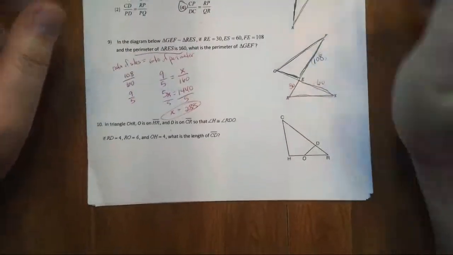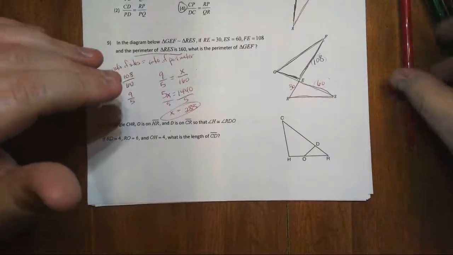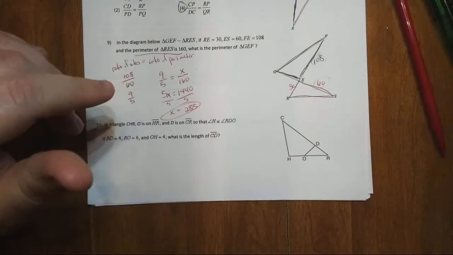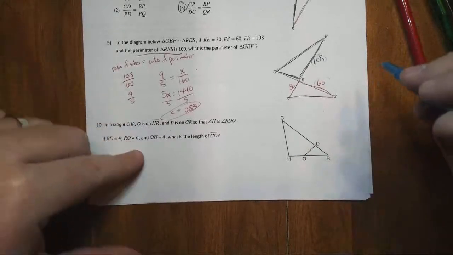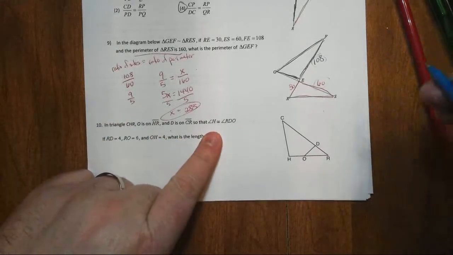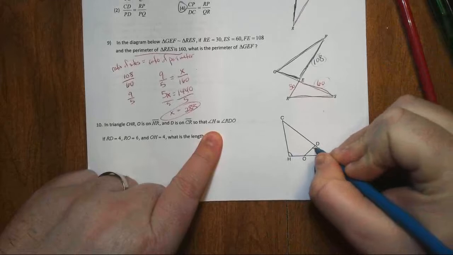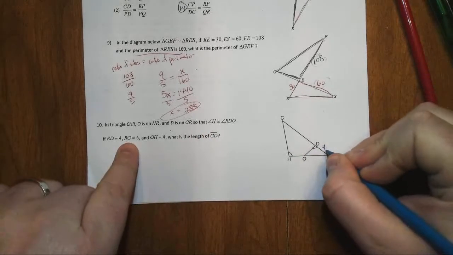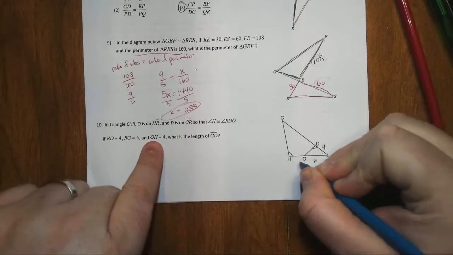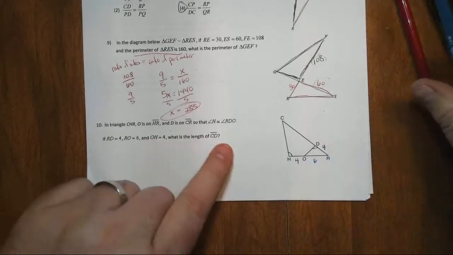Number 10, pay attention to number 10. There's going to be one similar to this one, where the triangles are not drawn looking like each other, so the orientation is going to be off. We know that when we've done this question before, angle H and angle D are equal. We know that RD over here is 4. We have RO, which is 6. We have OH, which is 4. We want to find the length of CD.